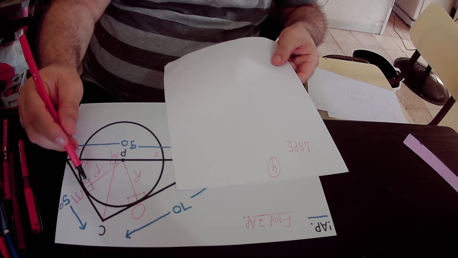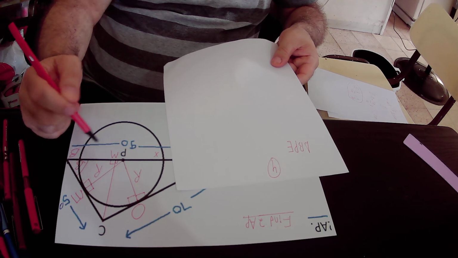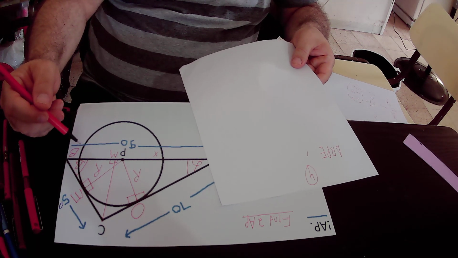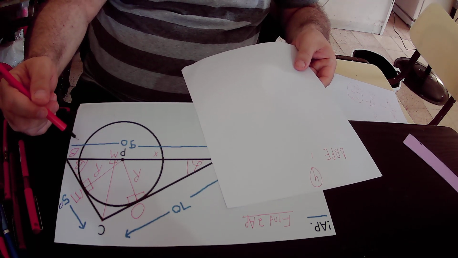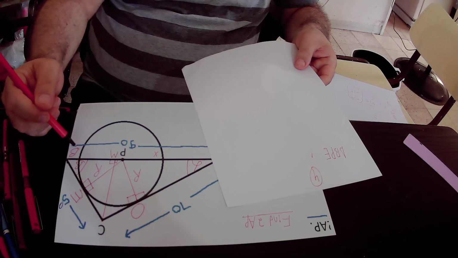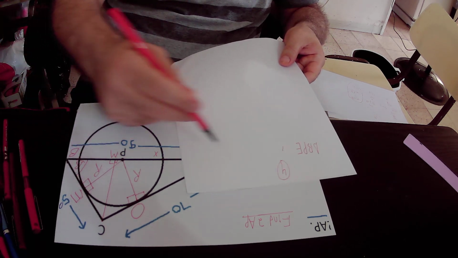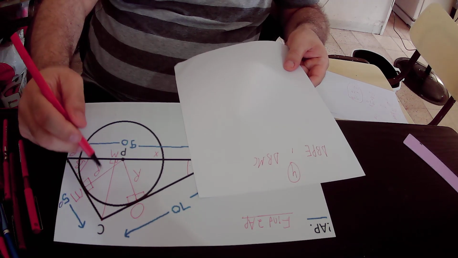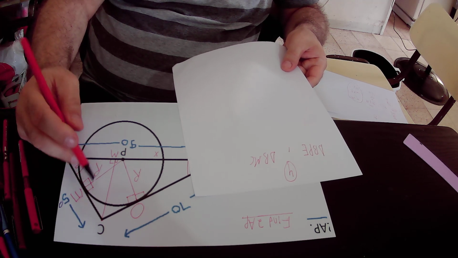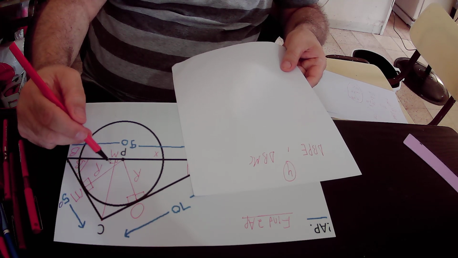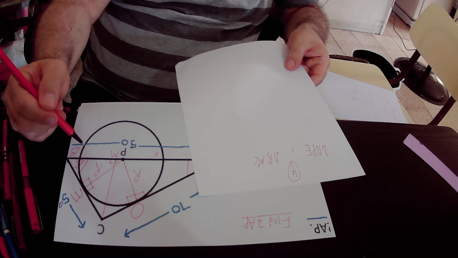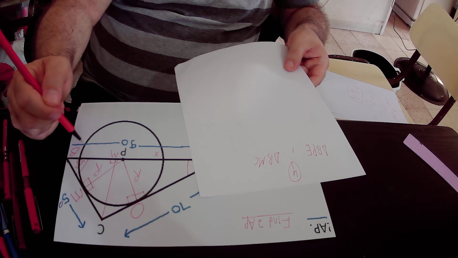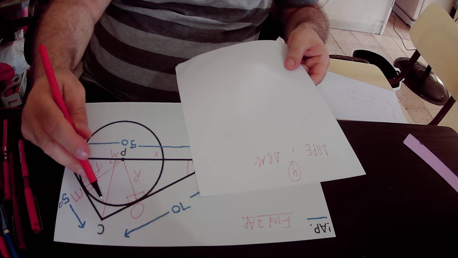And we also will focus on triangle BMC. Triangle BMC is also a right triangle because angle CMB equals 90 degrees. So both of those triangles, triangle BPE and triangle BMC, are right triangles.